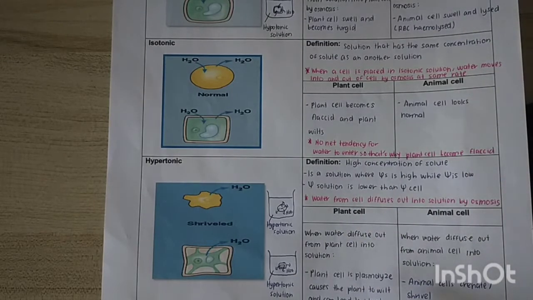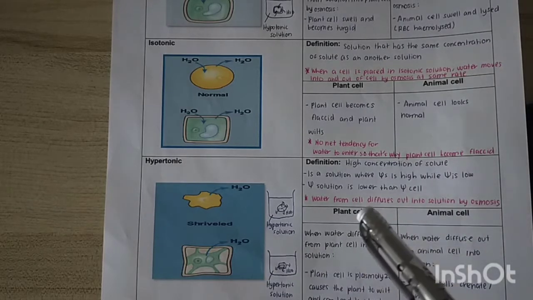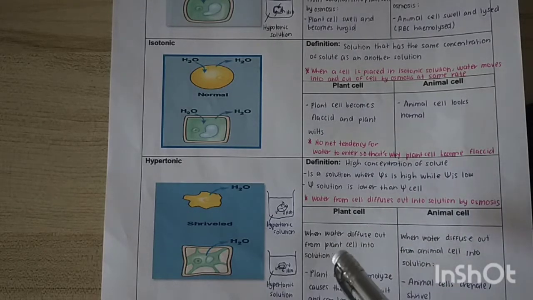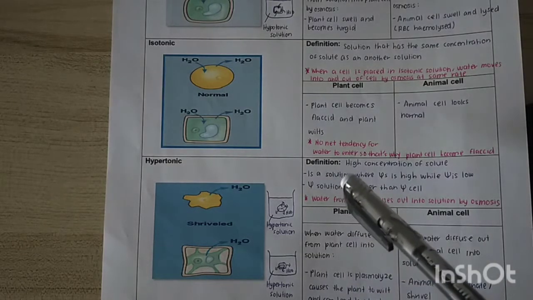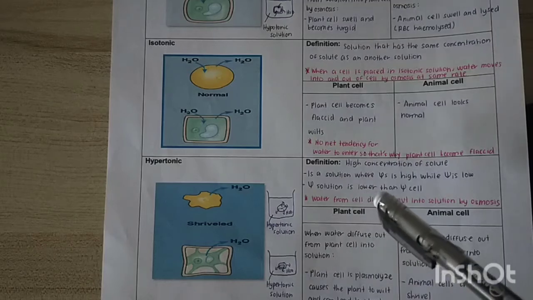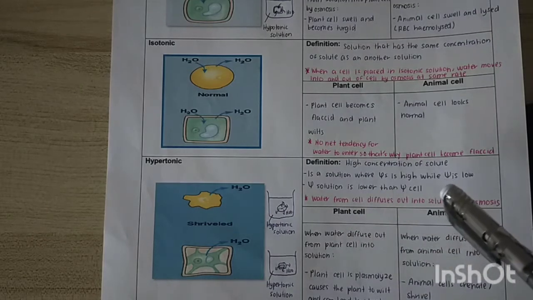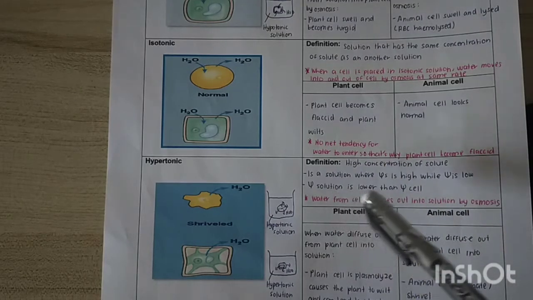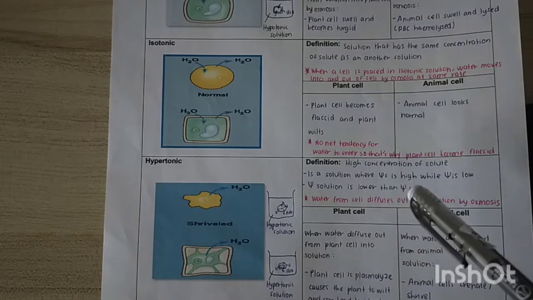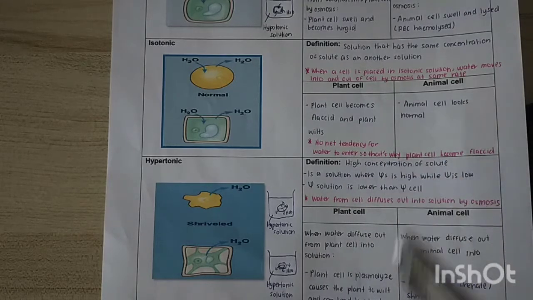Macam yang saya katakan tadi, water potential of the solution depends on the concentration of solute. Kalau concentration of the solute tu adalah tinggi, so maksudnya apa yang akan berlaku? Water potential of the solution is lower than water potential of cell.